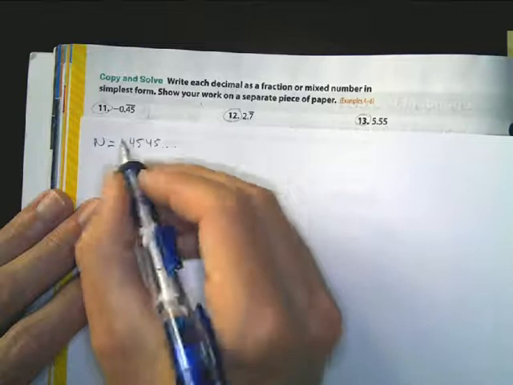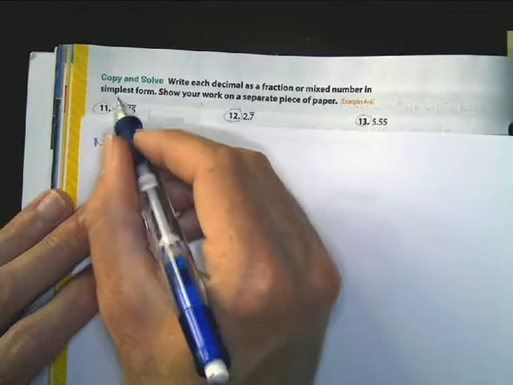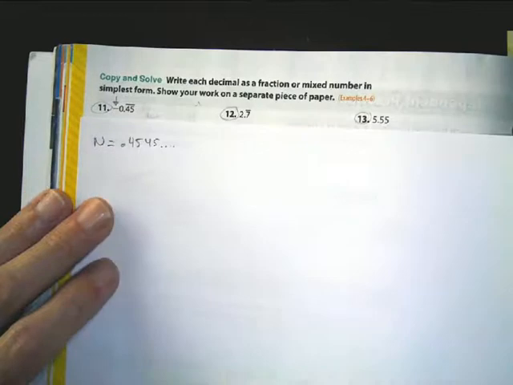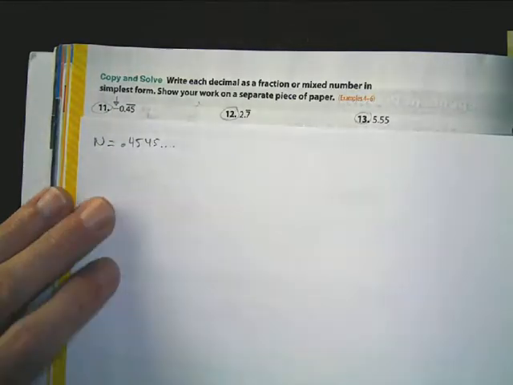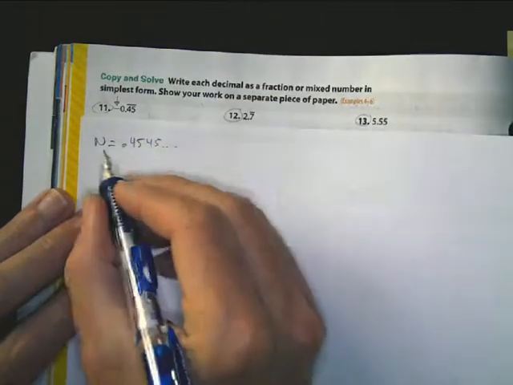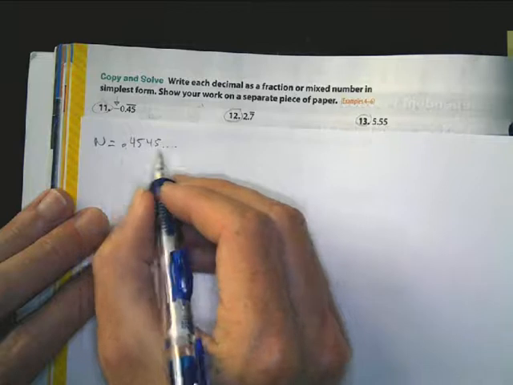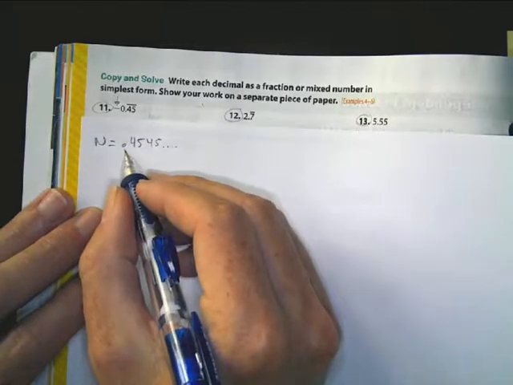Now this happens to be a negative value. For my purposes, I'm going to come back to the negative later because it's not going to change how I do things. I just need to know that my answer has to be negative. So I'm not going to worry about it for right now. So if n equals 0.4545, I need to move this decimal over so that I can get rid of the repeating part.